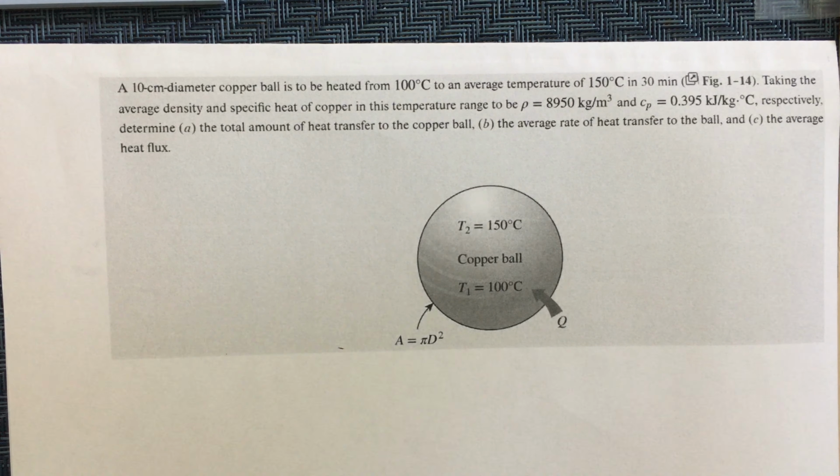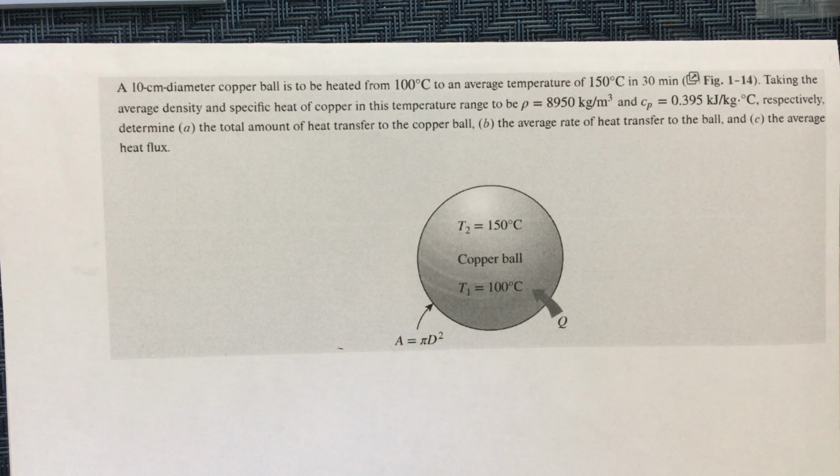Hello everyone. In this video, I'm going to solve one problem from chapter 1, and the problem number is chapter 1, 1.1. It is one of the example problems. I thought it is important that you understand the basics of how to use the equations.